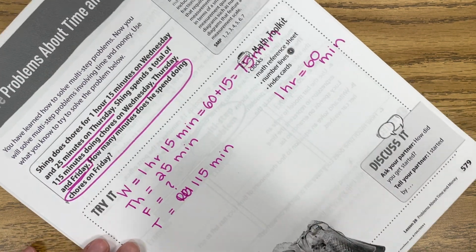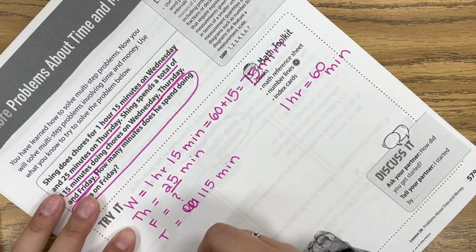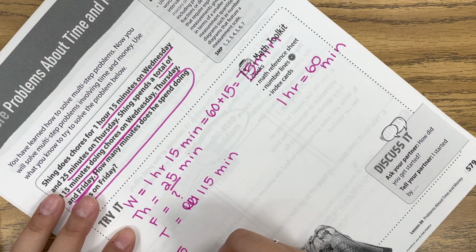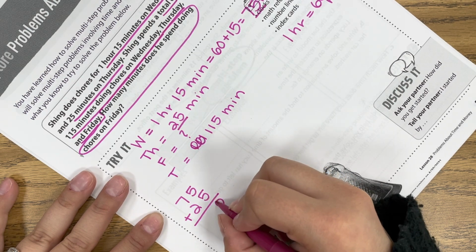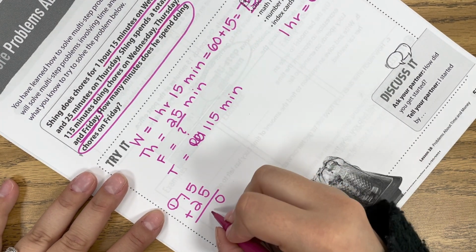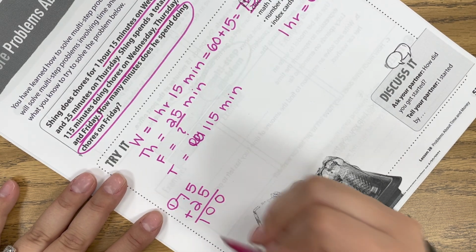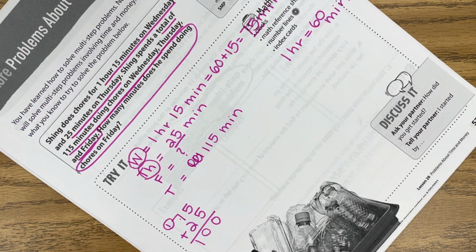So Wednesday and Thursday, we have 75 and we have 25. So if we add those up, 75 minutes plus 25 minutes, 5 plus 5 is 10, 7 plus 1 is 8, plus 2 more is 10, right? So now, between Wednesday and Thursday, we have 100 minutes.